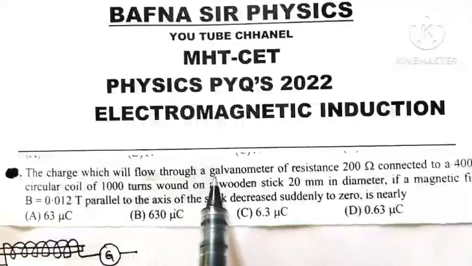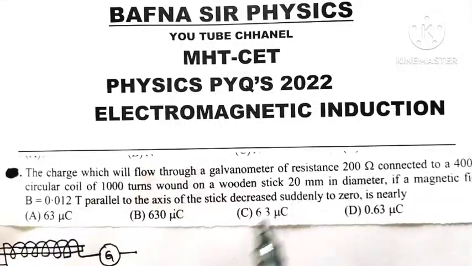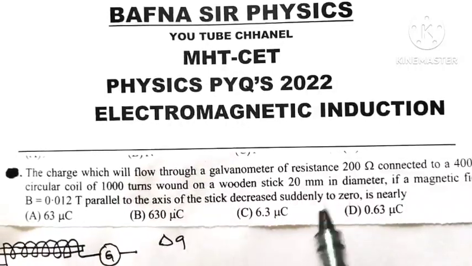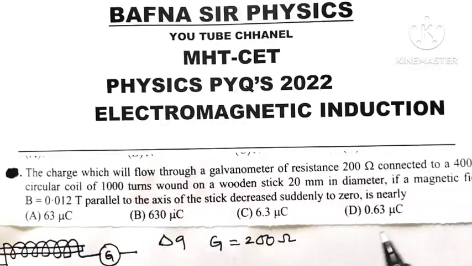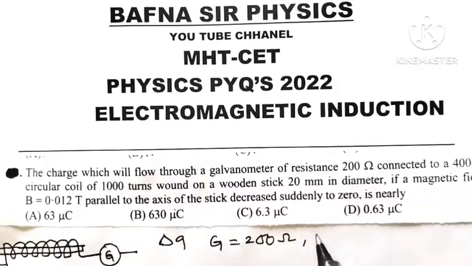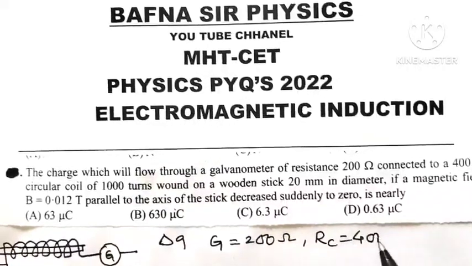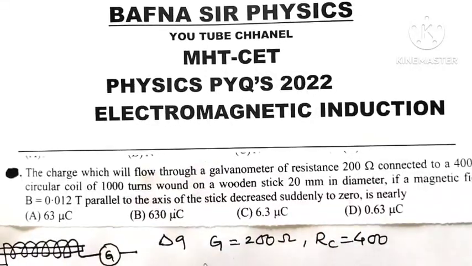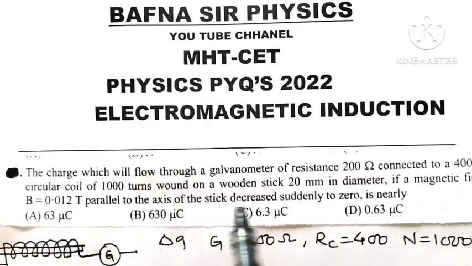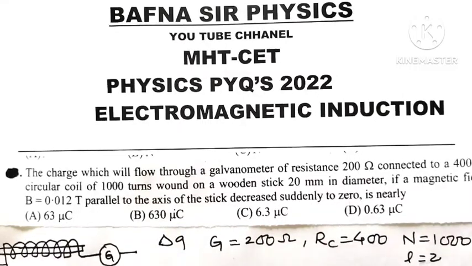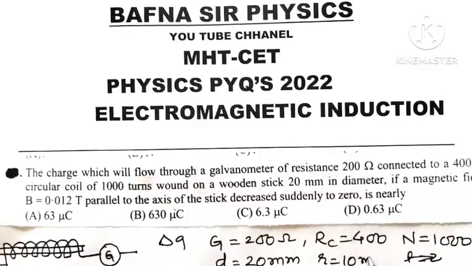Find the charge which will flow through a galvanometer of resistance 200 ohm connected to a 400 ohm resistance of coil. It is a circular coil of 1000 turns, N is equal to 1000, which is wound on a wooden stick of diameter D equal to 20 millimeter. It means the radius is 10 millimeter.